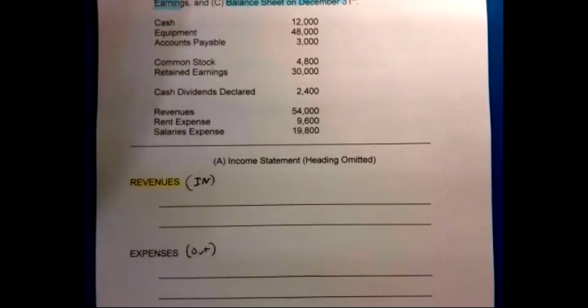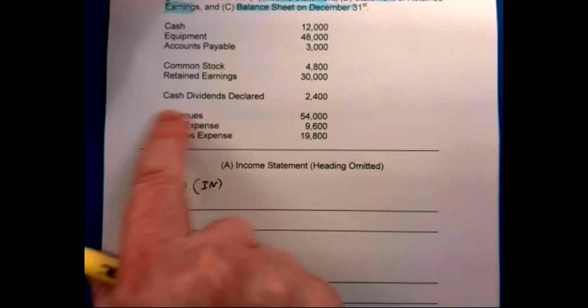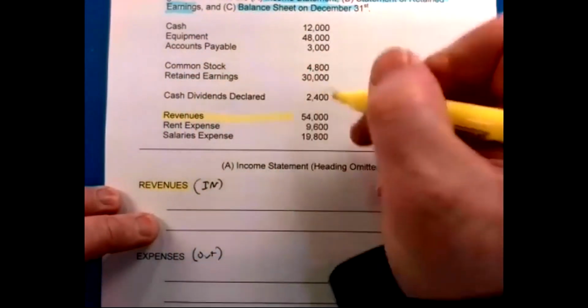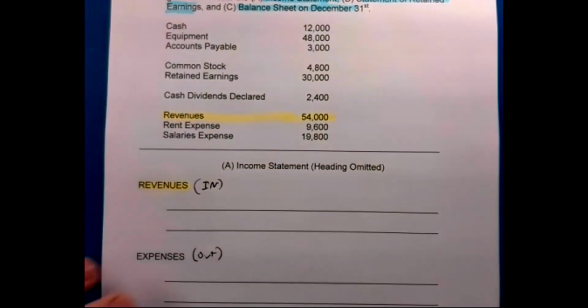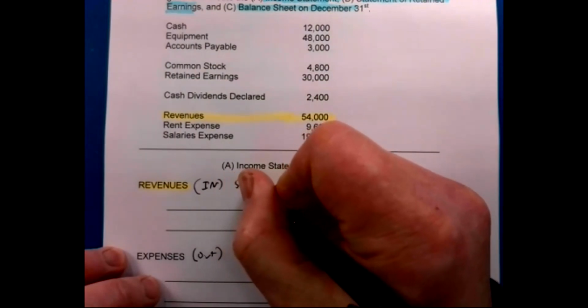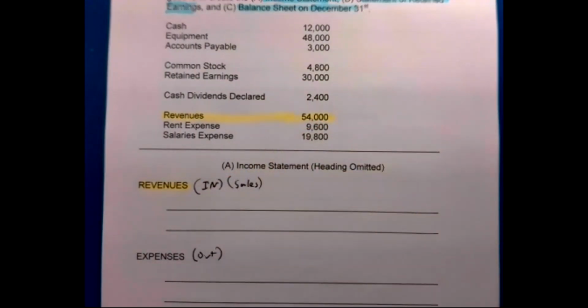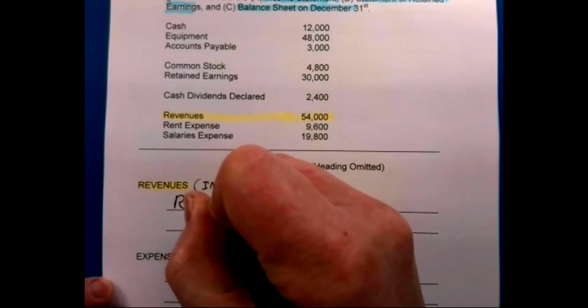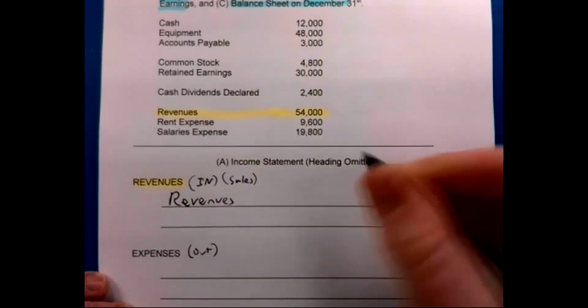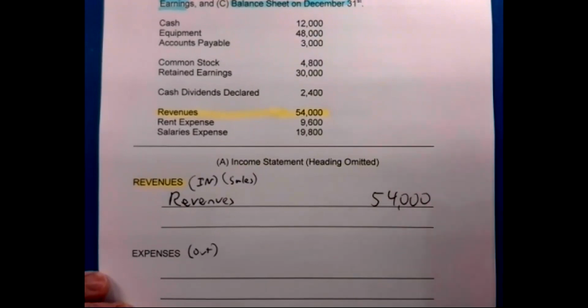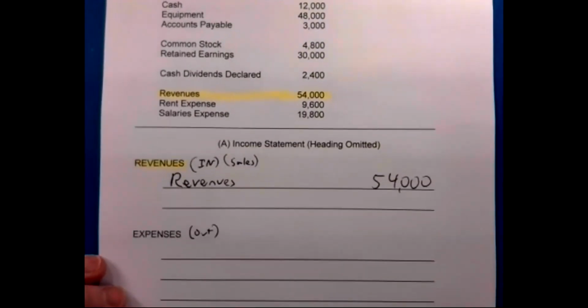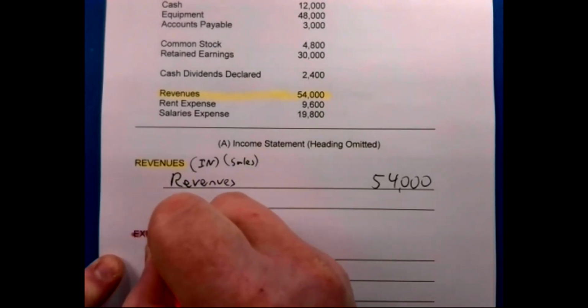If we look at our data up here, we're going to go find things that are revenues. By the way, sales are the same thing as revenues. They could also be called sales. Sales and revenues are the same. So I have revenues of 54,000. This is money coming in. So 54,000 came in.